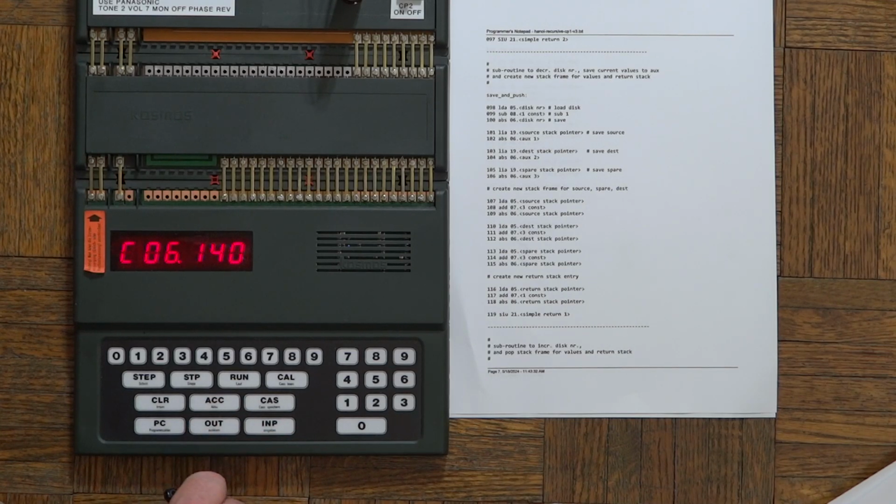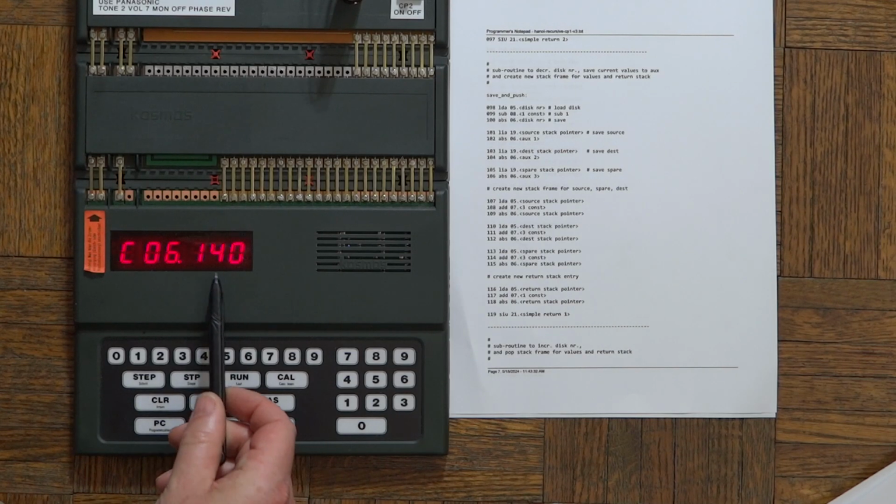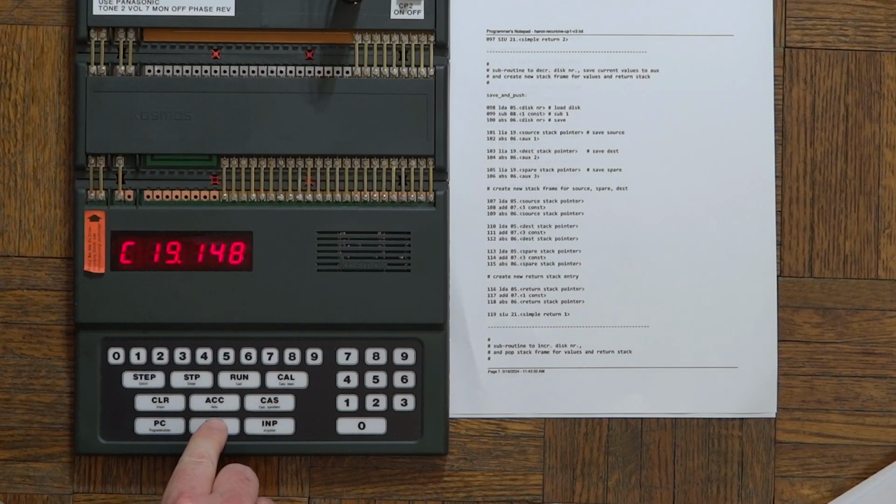And we are then storing it into our auxiliary variable at 140. We are doing the same for the spare stack value and for the destination stack value. And we are storing all those into aux1, aux2, aux3 merely so we can just access them later more easily.